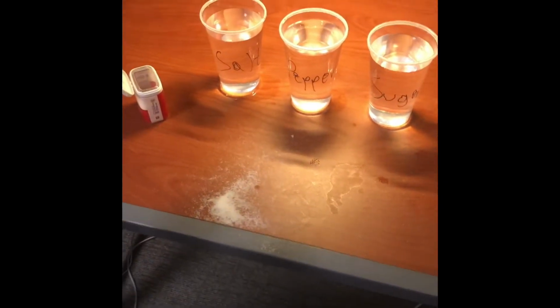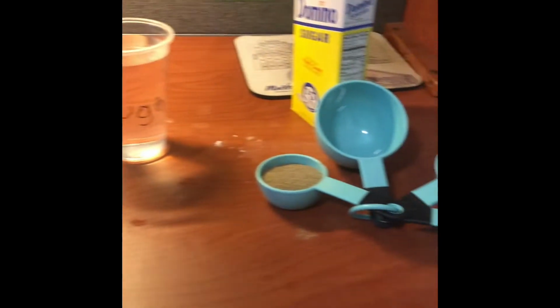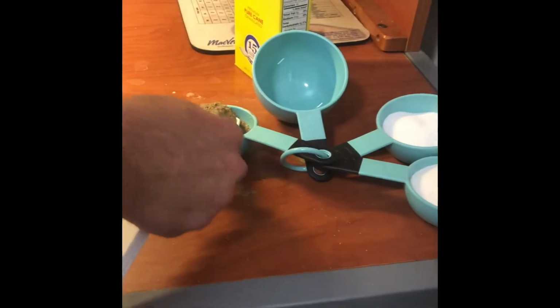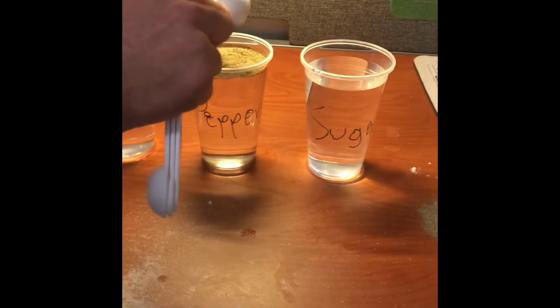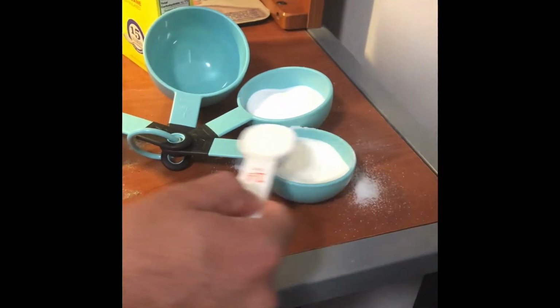Hello everyone, today the goal of our experiment is to determine the solubility levels of different solutes in a water solvent. To start, we have 3 cups filled with 500 milliliters of room temperature water, and the cups were labeled with a different solute, which were sugar, pepper, and salt.